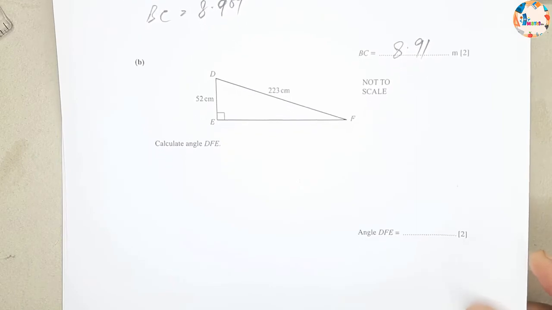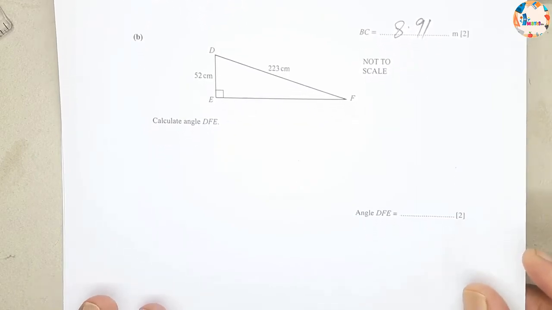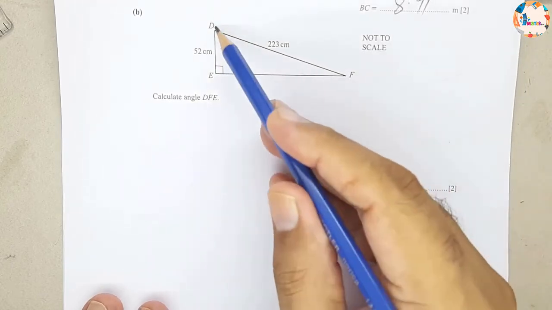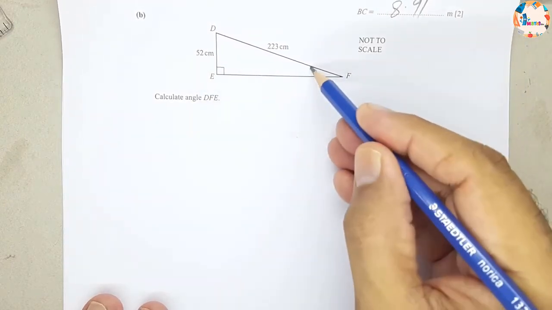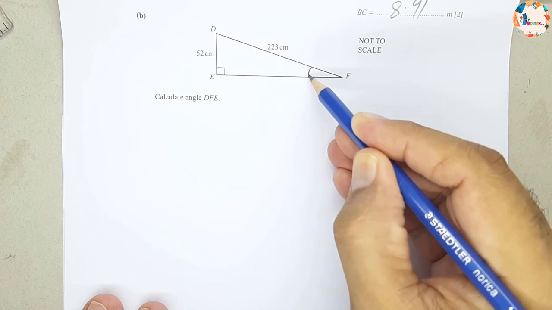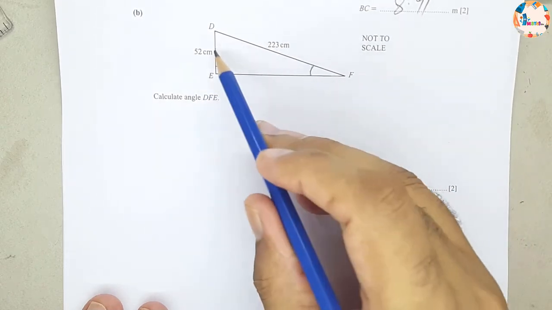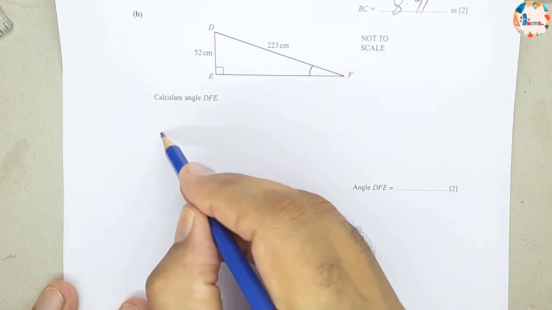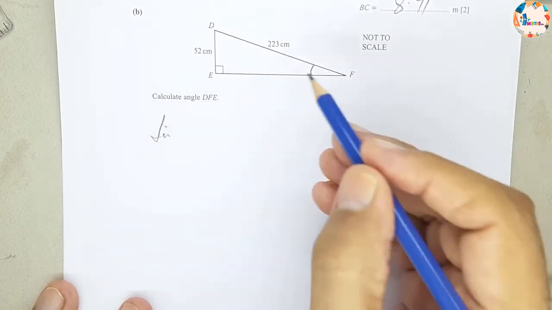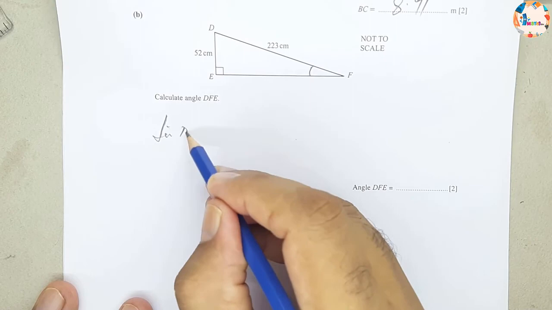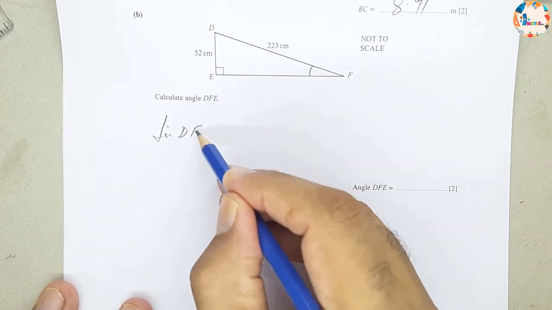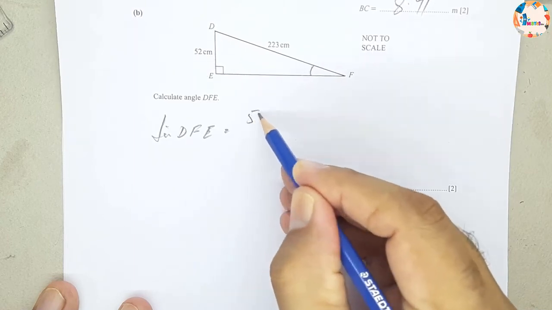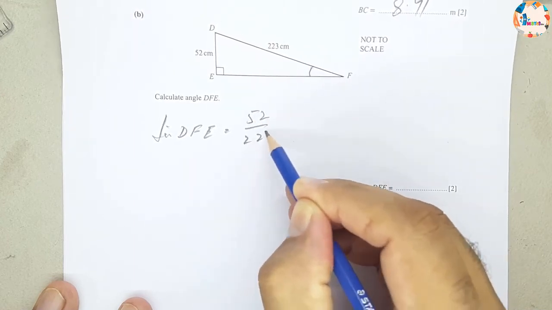B part, this again right angle triangle is given, but we have to find angle DFE. This angle we have to find, and opposite is given and hypotenuse is given, which is opposite over hypotenuse is sine. So sine of DFE will be equal to 52 over 223.